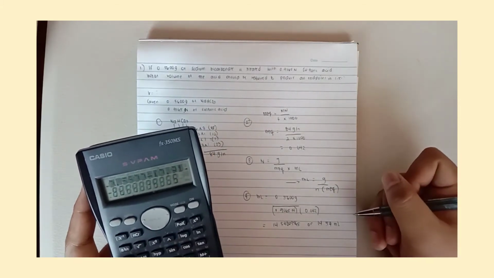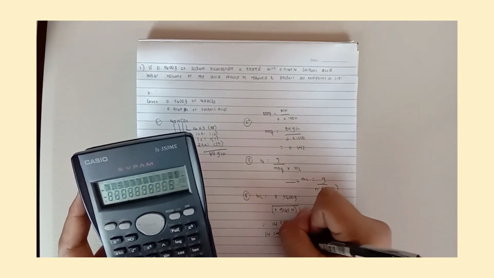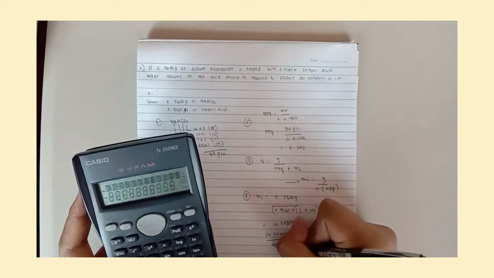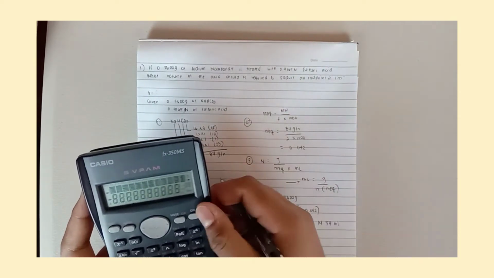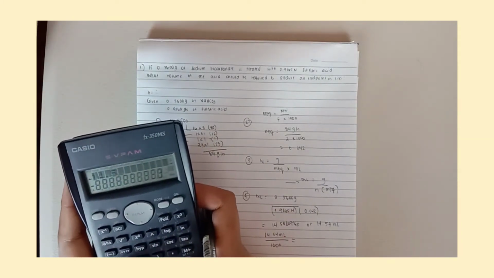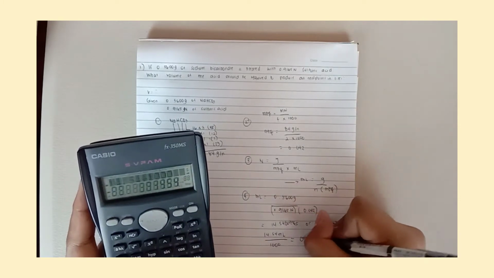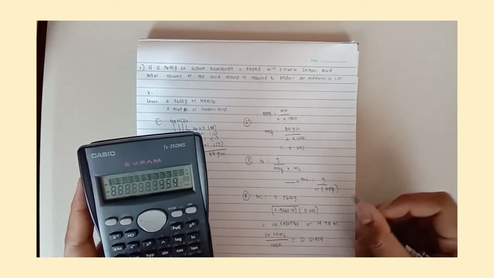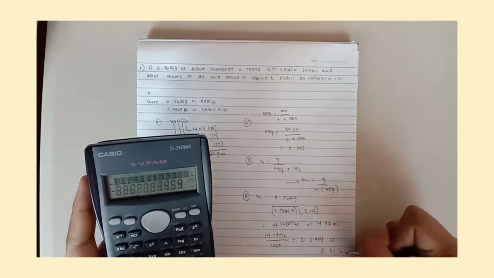But ang hinahanap is liter. So i-convert natin yung 14.54 ml divided by 1,000 is equals to 0.01454, or in 2 decimal point is 0.01 liter.